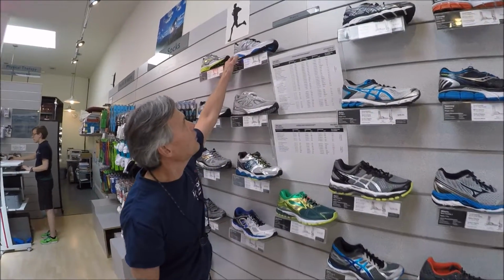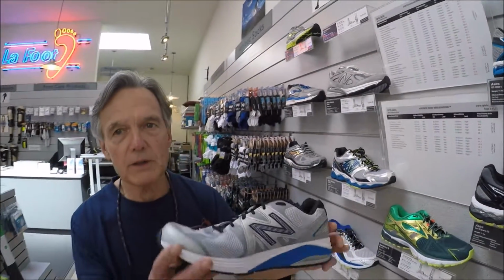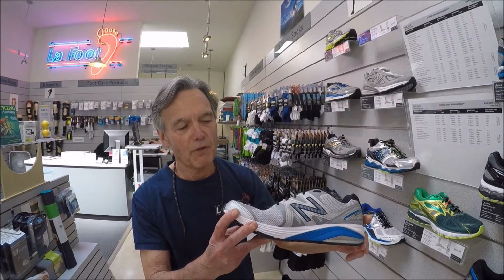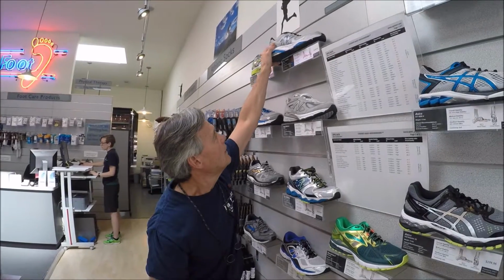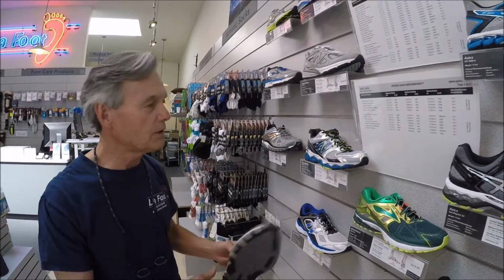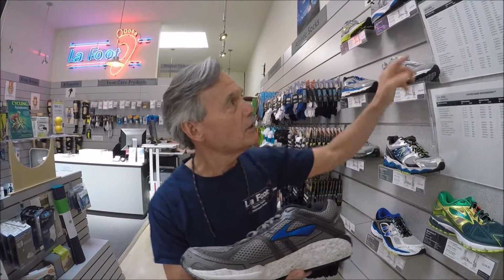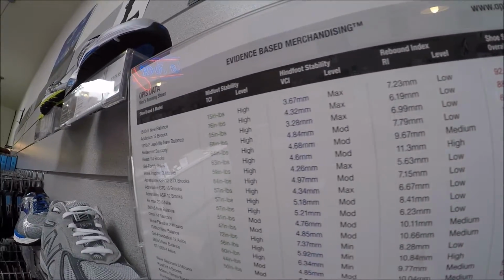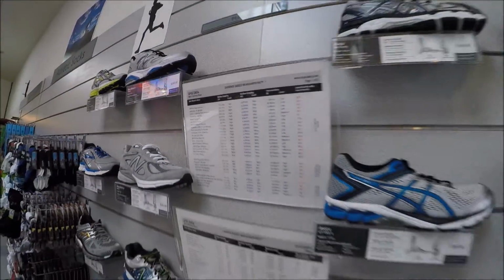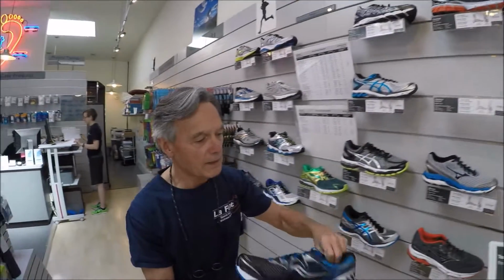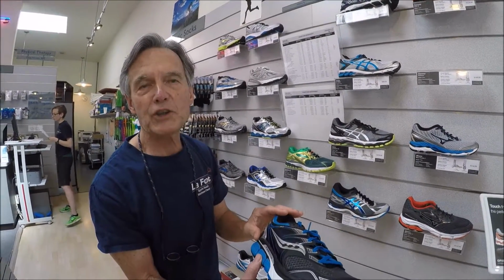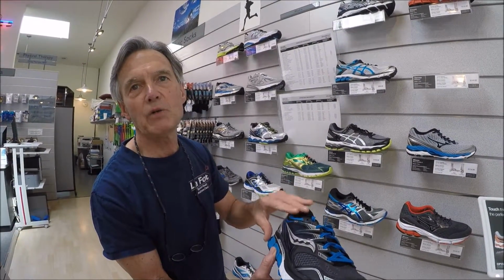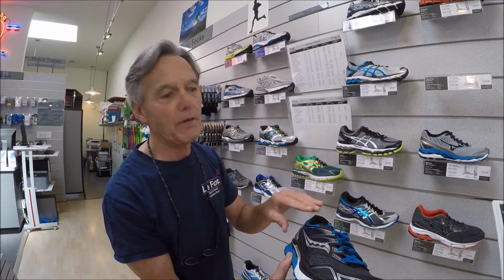So the shoes that I would recommend would be the New Balance 1540, very high stability. I would recommend the Brooks Addiction 12, which is a great shoe, high stability. So that's right into this rating right here. And another shoe that you might want to consider is the Saucony Redeemer. These are all high stability shoes. They have high heel to toe ratios, and they're very good for heel pain.